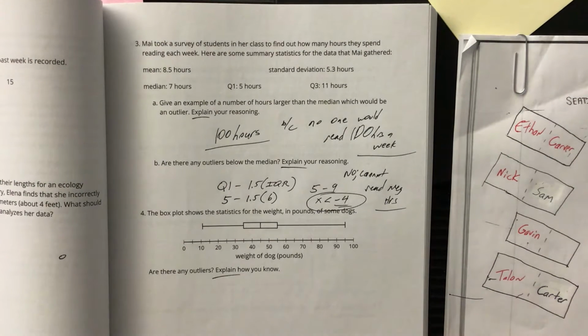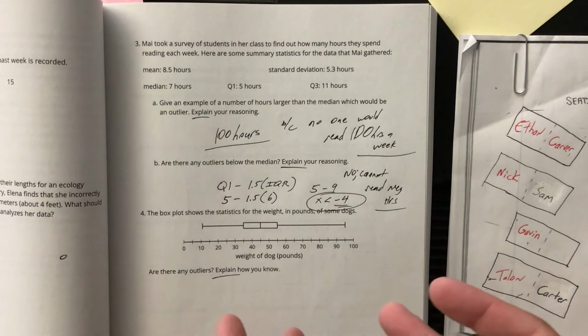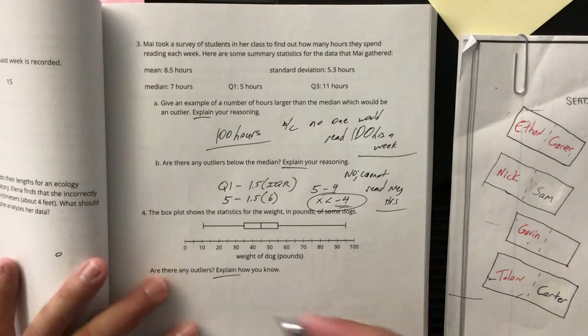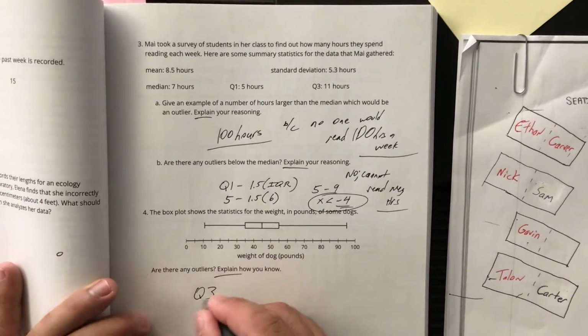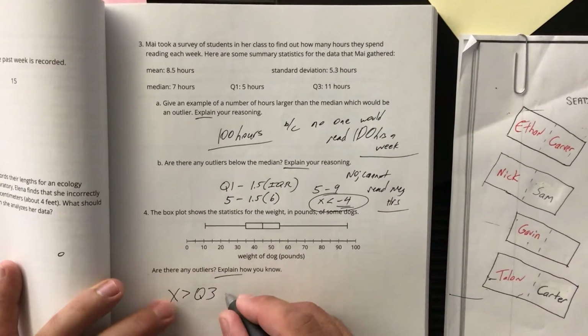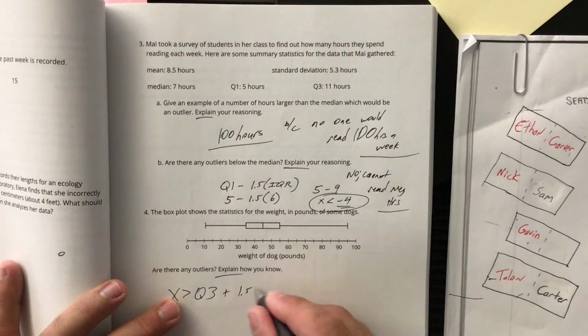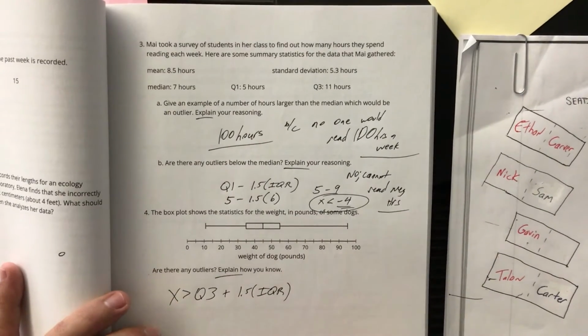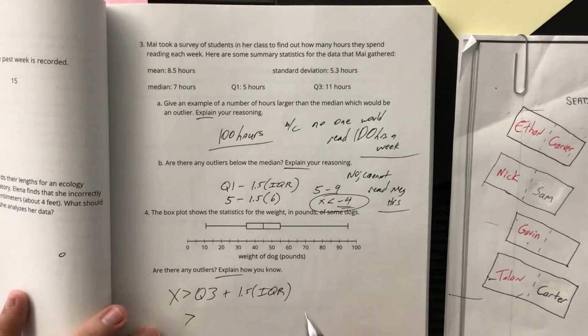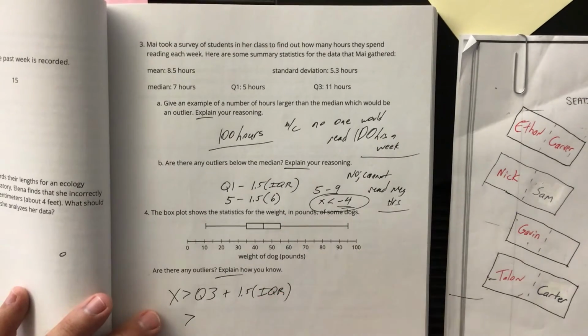Are there any outliers? Now this one's kind of hard to see. We'd be guessing if we just look and say yes or no. So we should use a formula. Is any number bigger than Q3 plus 1.5 times IQR? Q3, 55.